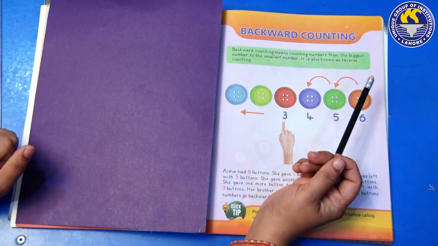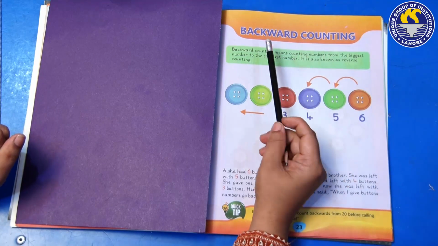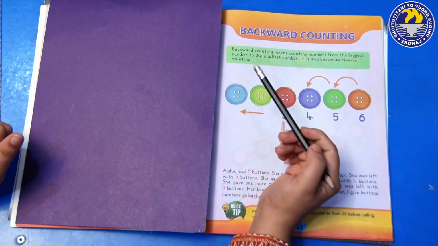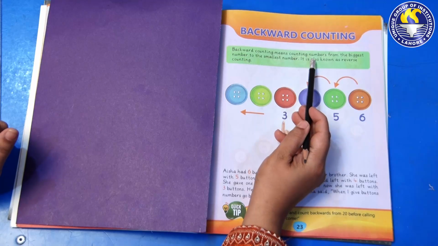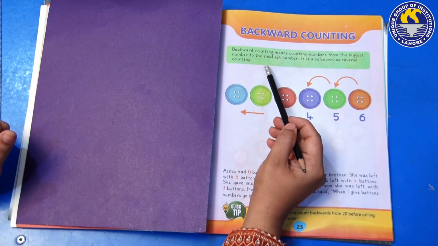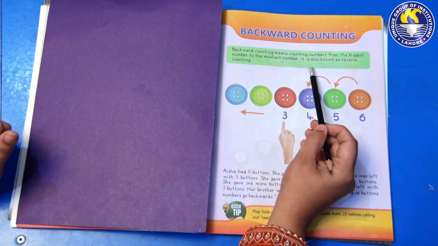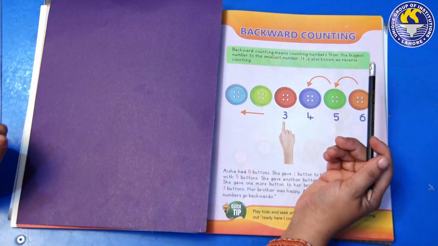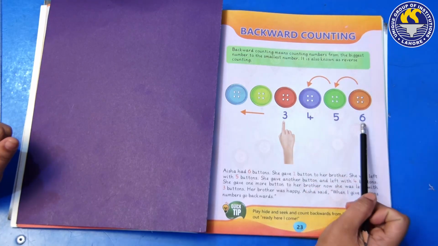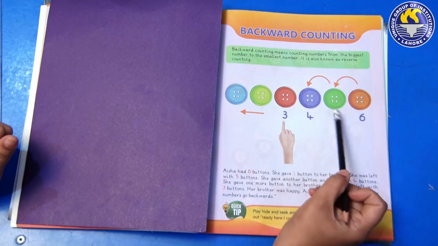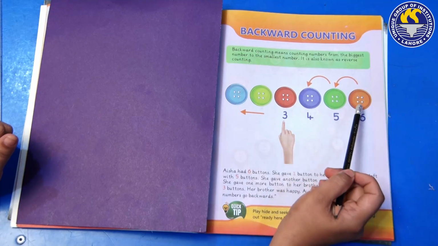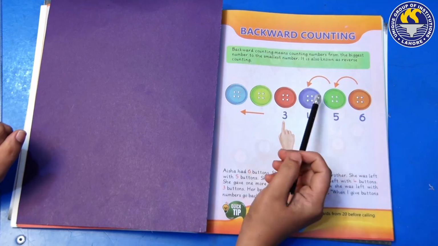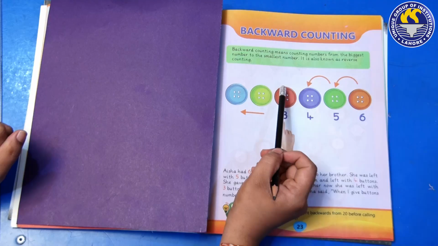Okay, my dear students, we are going to learn about backward counting. Backward counting means counting numbers from the biggest number to the smallest number. It is also known as reverse counting. For example, here we have 6, then we have to go reverse, like 6, 5, 4, 3. We always have to move towards the smaller number.